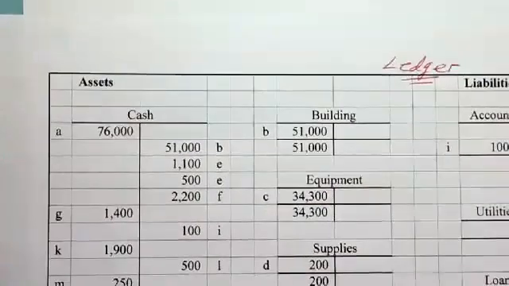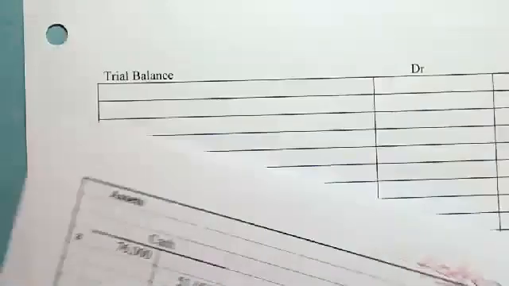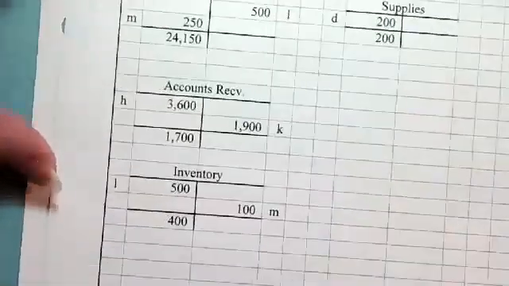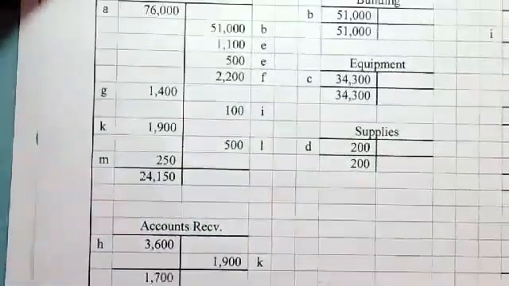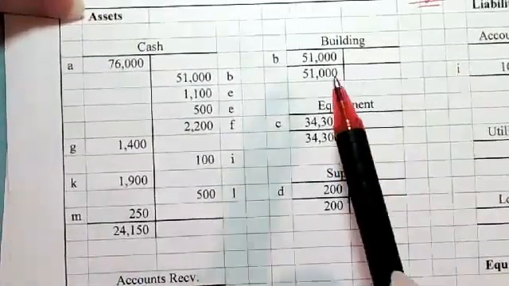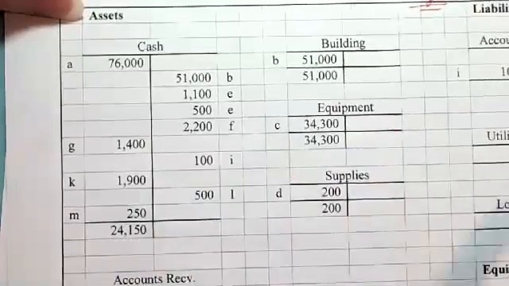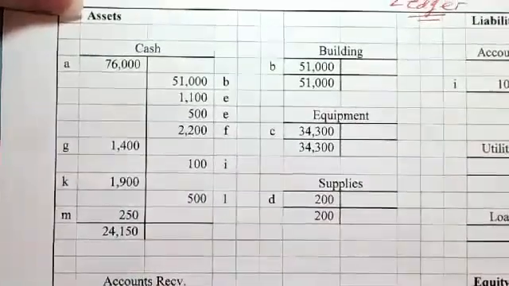We got all this junk here, but before we proceed we want to make sure that we posted everything correctly, so our debits still equal our credits. And that's what your trial balance does. All you're going to do on the trial balance is find all the ending balances and put the debits on the debit side, put the credits on the credit side, and make sure your debits equal your credits.